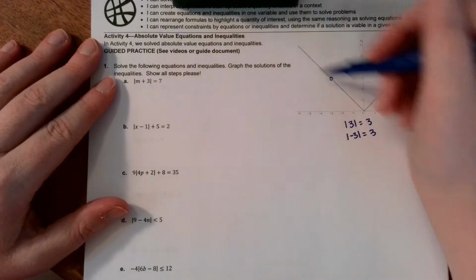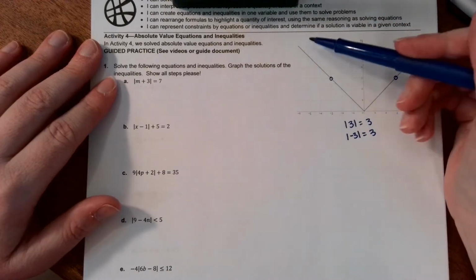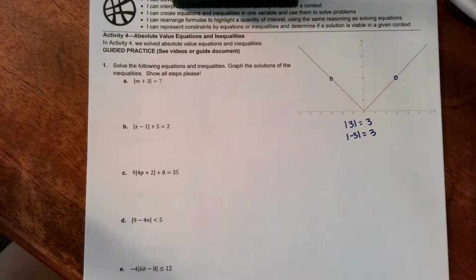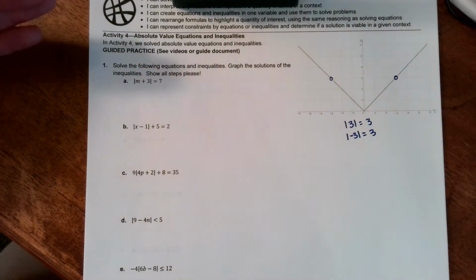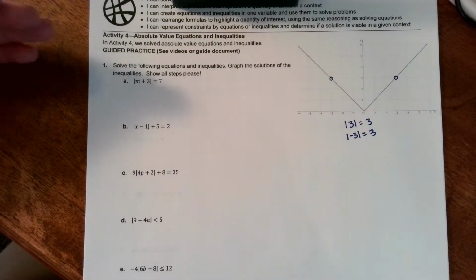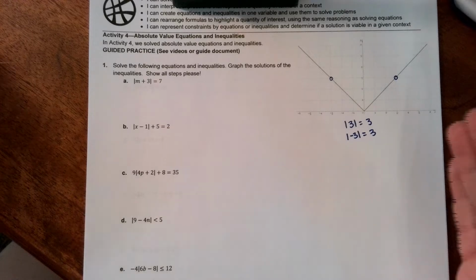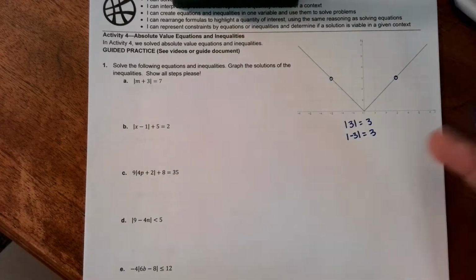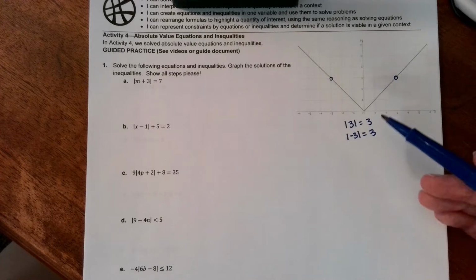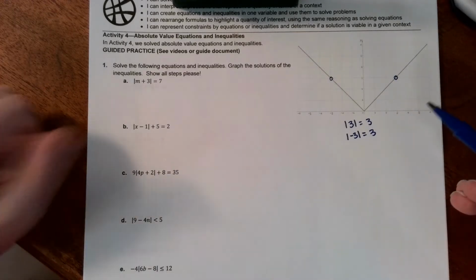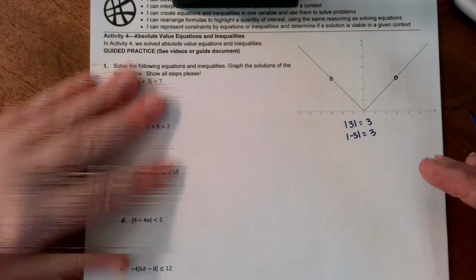Something else to notice, so this is the graph of absolute value. If you take a look at this, you'll notice that there's no negative values here. Those absolute value bars basically make the quantity positive. So if I take the absolute value of something, it should always equal a positive number. It should not equal a negative number. So that's going to be important when we go to solve these.